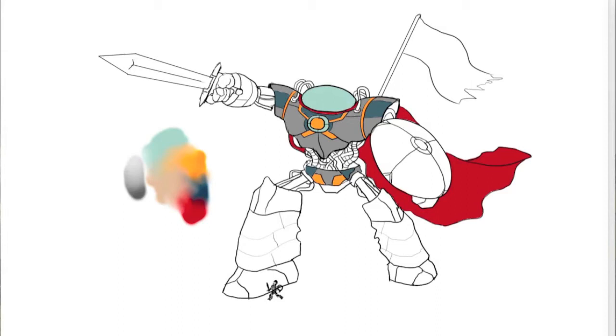So as you can see, I colored the cape. Now the flag is the next part that I'm going to color, and I'm using the same color for that. So I just quickly fill in the color, and then on these little details I made my brush smaller and then I finish it up.